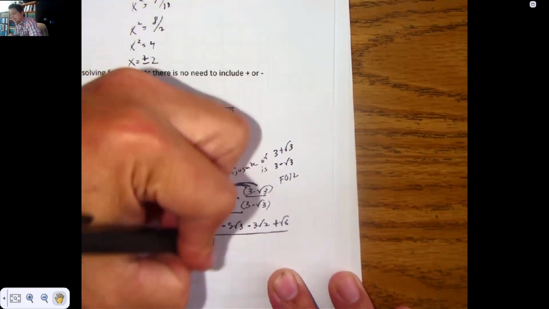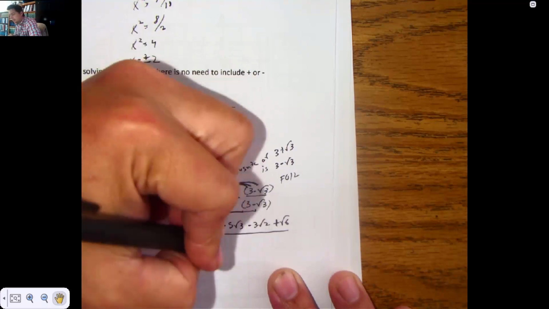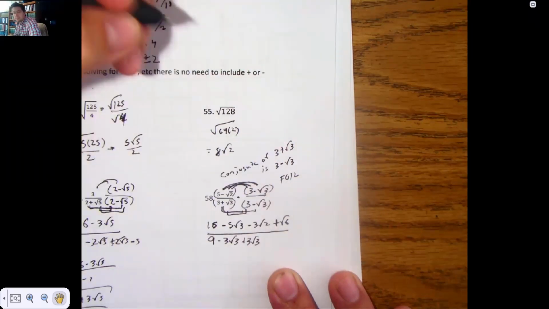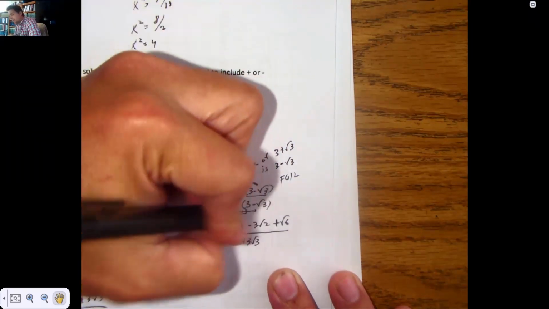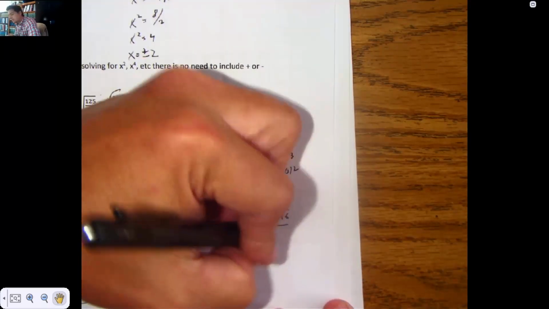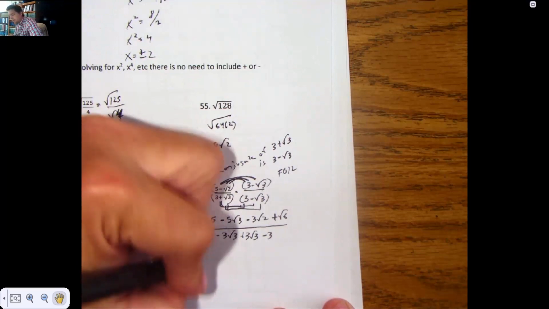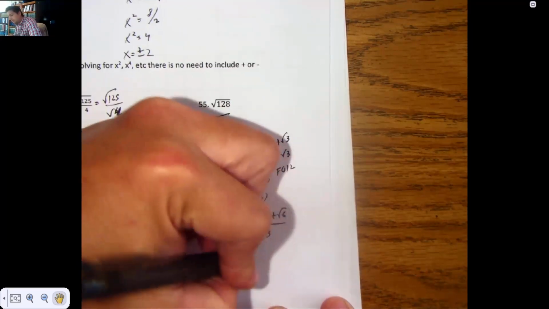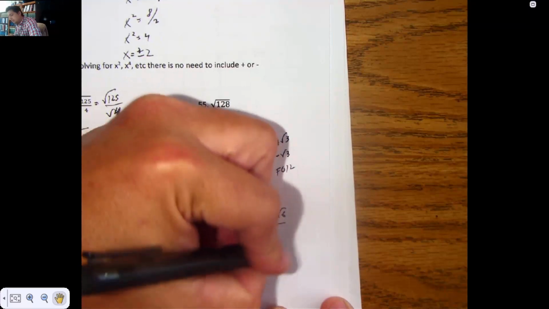That's going to give me a 9. Take away 3 root 3. Add 3 root 3. There's your cancellation that you should have been expecting. And then root 3 times root 3 is 3. It's positive times a negative, so it's negative, so minus 3. And let's see what we have here. We have 15 minus 5 root 3 minus 3 root 2 plus root 6, sitting pretty over a 6. And it's done.